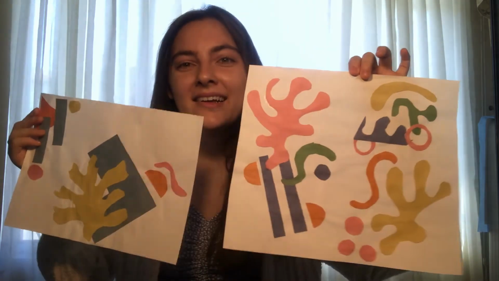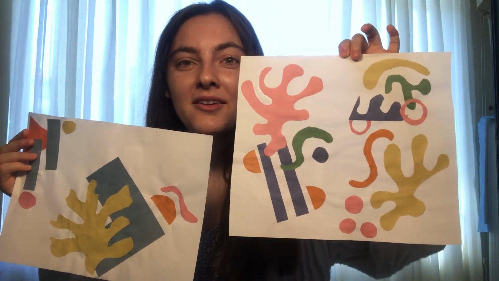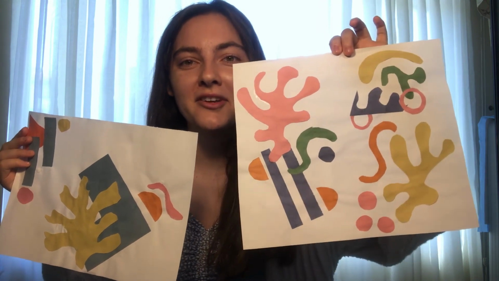There you have it, artists. You have now completed your very own Henri Matisse inspired artwork. Don't they look so amazing? I love how mine turned out, and you can just see how many shapes were used. Look at all those organic and geometric shapes.